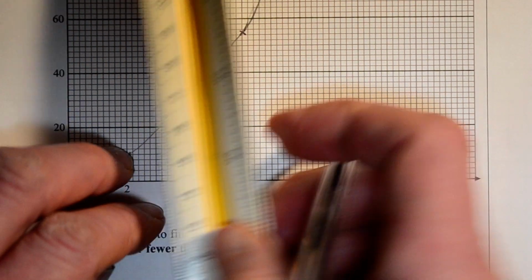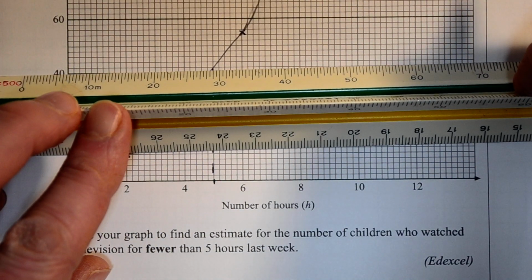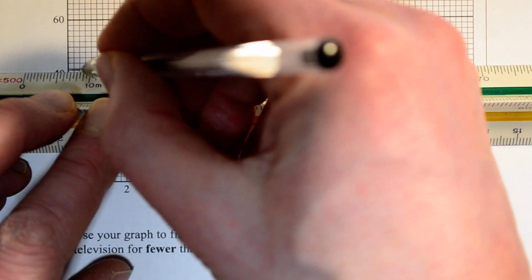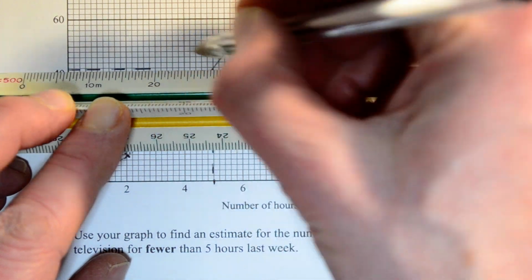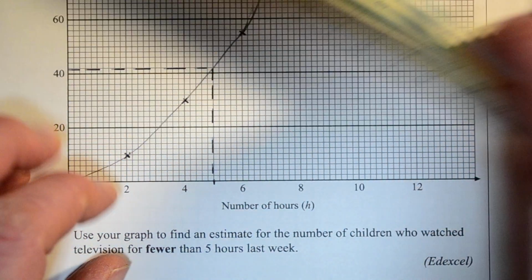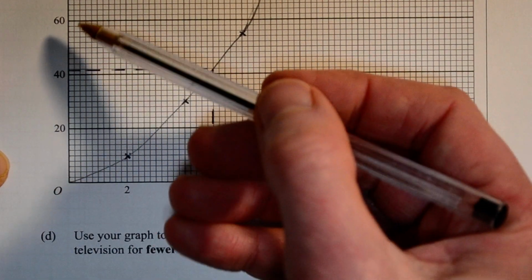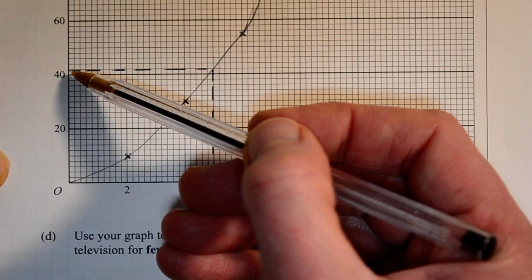So up to the graph and then across. Then we can simply read off our value. So using this scale, that is about 42.